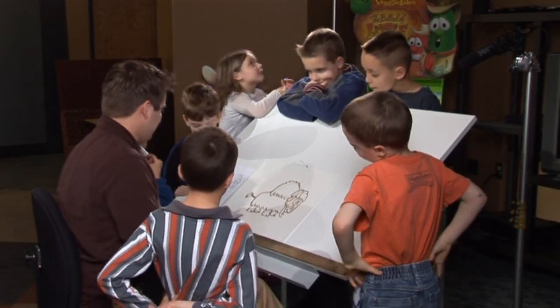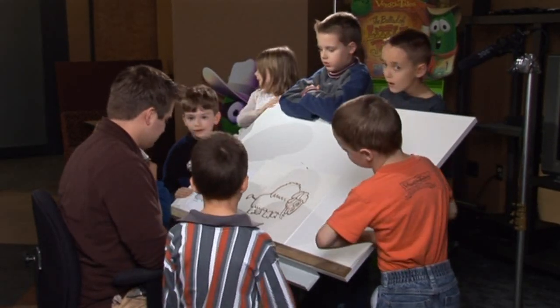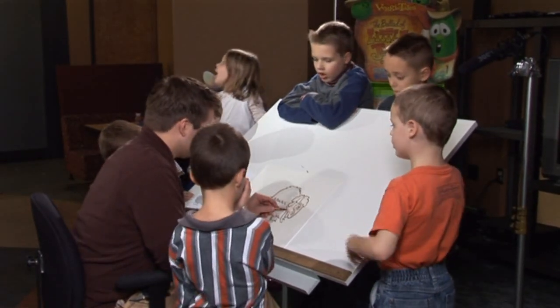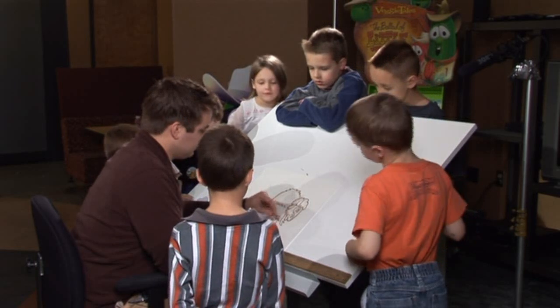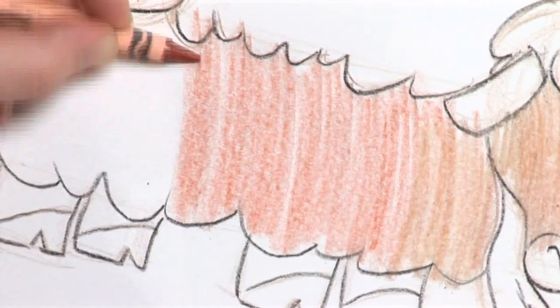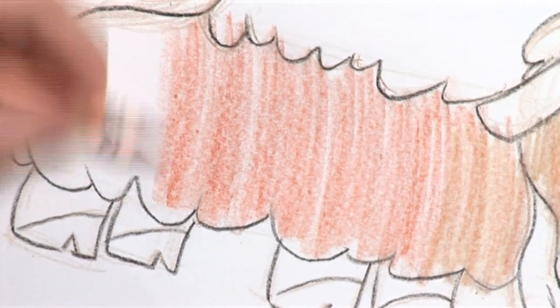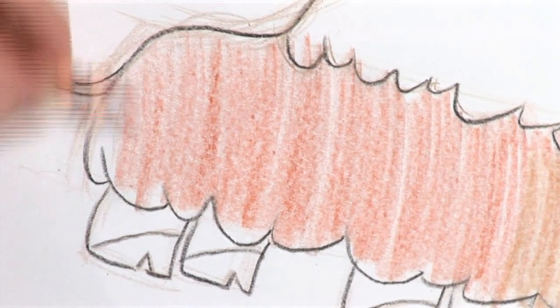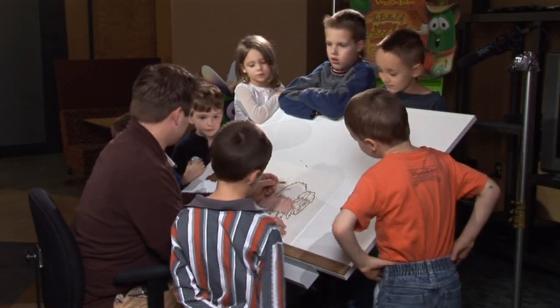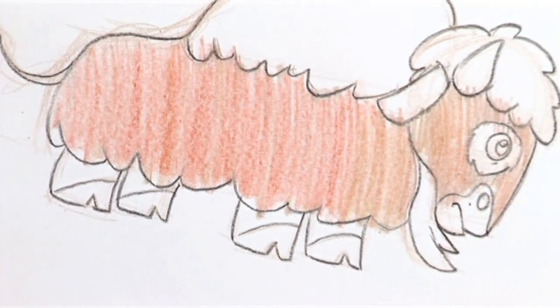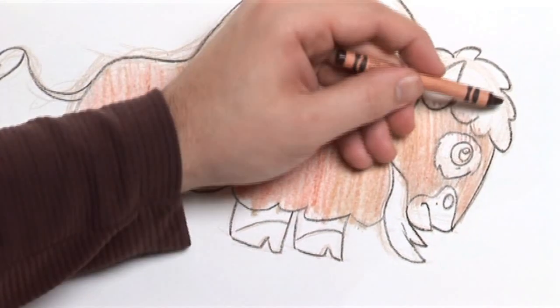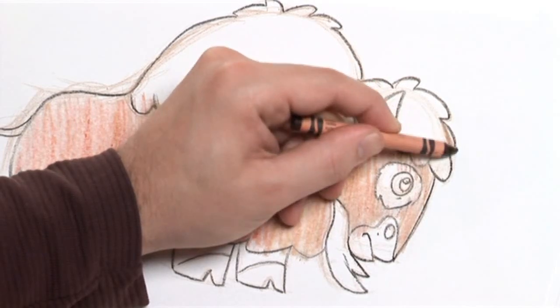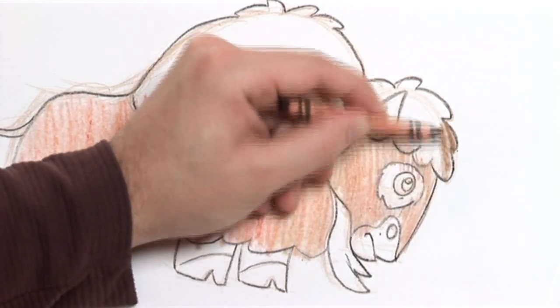What color is his body? Brown. It's a brown. That's right. So we're going to take a brown and we're just going to... Or red. Yeah, that's a reddish brown. These guys here, they think it's red. Okay, so there's our brown for the body. Now he's got a little bit of a darker brown for his hair. Almost towards a gray, but in this case, we'll just make it a dark brown.